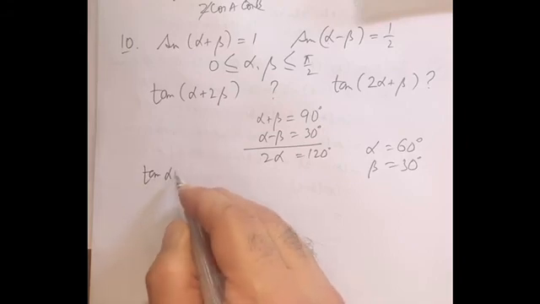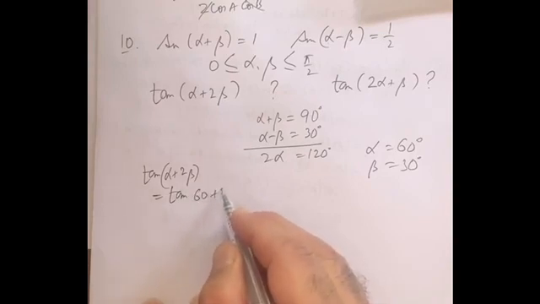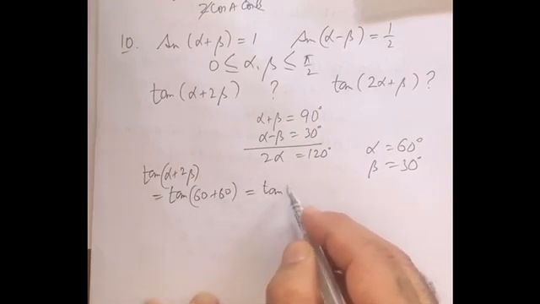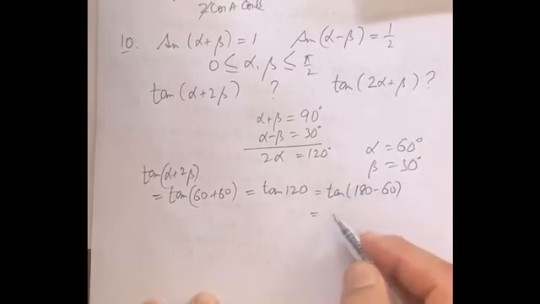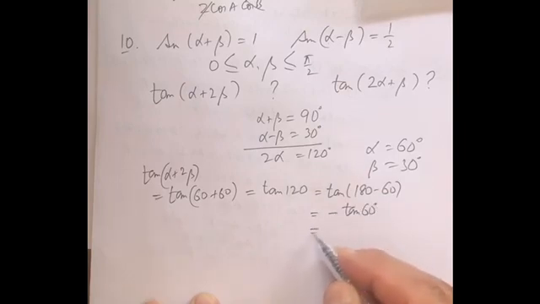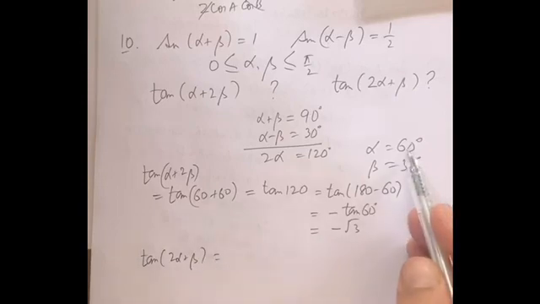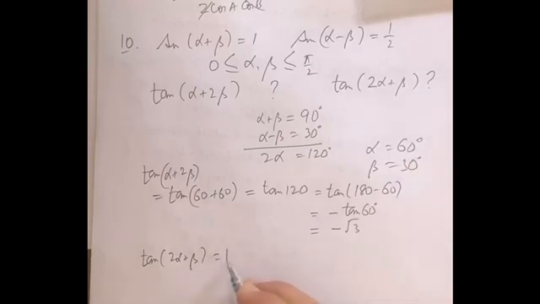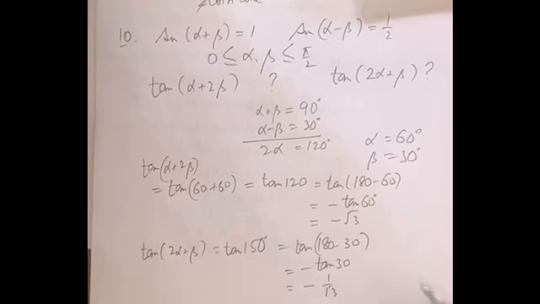Now tan of alpha plus 2 beta will be tan of alpha, which is 60, plus 2 times beta. This is tan of 120 degrees, which is tan of 180 minus 60. Tan of 180 minus theta is minus tan theta. Minus tan 60 means minus root 3. The second value is for tan of 2 alpha plus beta. 2 alpha is 120 plus beta is 30. So this is tan of 150 degrees, which is tan of 180 minus 30. This is minus tan of 30 degrees. This is minus 1 by root 3. This is how you get the answer.